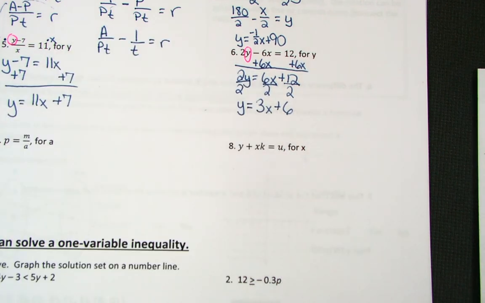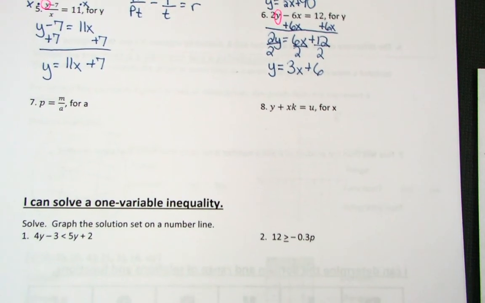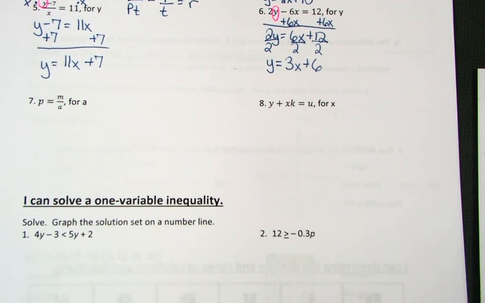Let's take a look at 2 more. This one, we are trying to solve for a. Now, one of the number one mistakes I see is people try to divide by m on both sides and say that a equals p over m. That's not actually true. That a is stuck in the denominator. So even if you divided by m on both sides, you would still have 1 over a left. So that's not what we want.